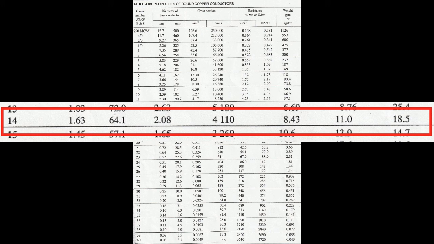You'll see that the resistance is 8.43 milliohms per meter at 25 degrees Celsius and 11 milliohms per meter at 105 degrees Celsius. You can also see that it's 18.5 kilograms for a kilometer of that wire.